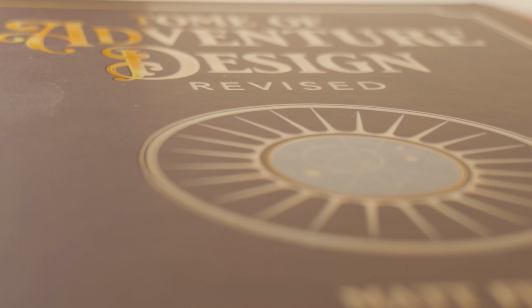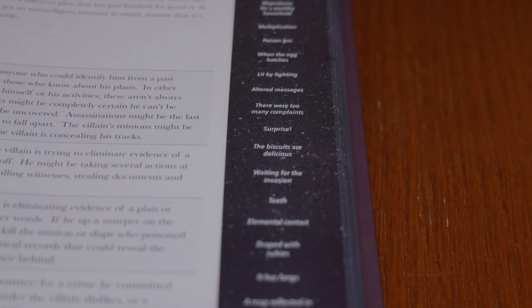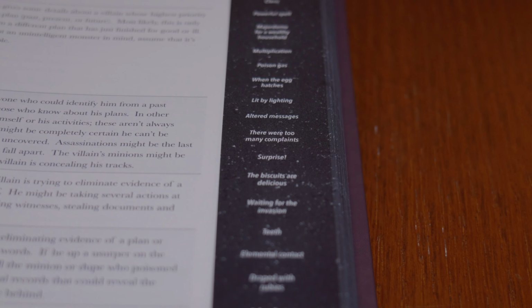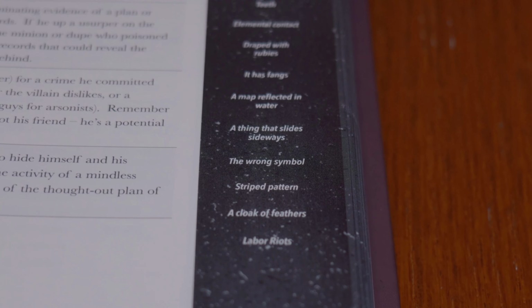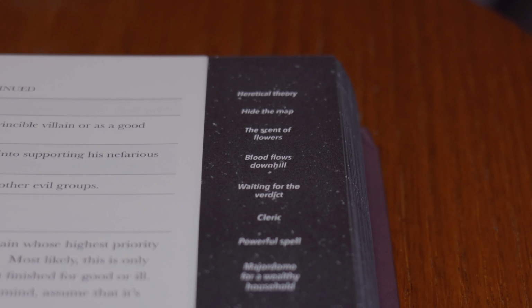Another neat trick the Tome of Adventure Design has up its sleeve is only present in the newer revised edition that was released in early 2023. Each page has a sidebar full of words, ideas and phrases that have no connection to the content of the page. They have no purpose other than to spark inspiration and to help you combine ideas with the tables present in the book to produce an adventure.